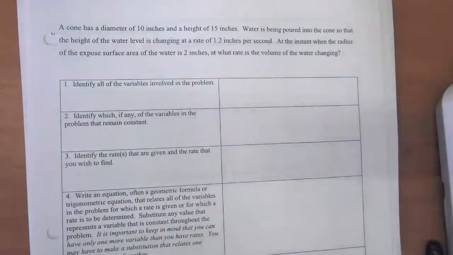Let's take a look at kind of the classic king of the related rates problems. And this one is trickier than the ones we've dealt with so far, and you'll see why pretty quickly, I think. All right, so what we have now is a cone with a diameter of 10 inches and a height of 15 inches.